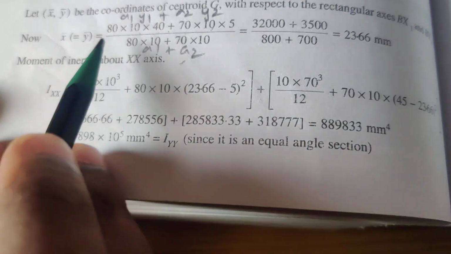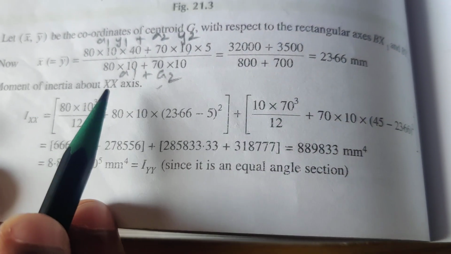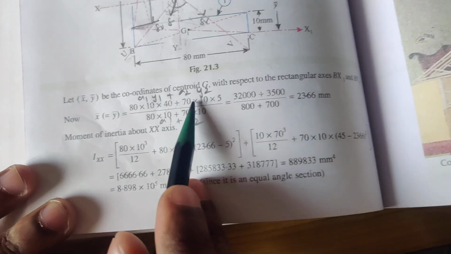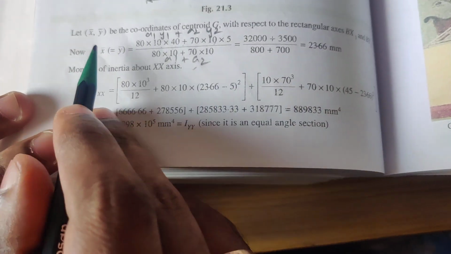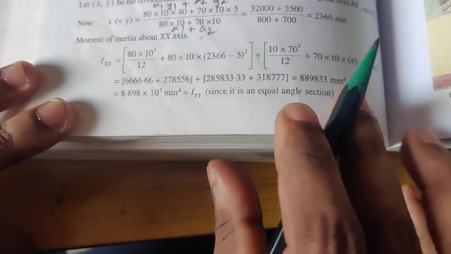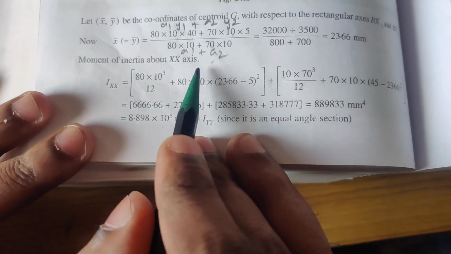For x bar, the formula is A1 into x1 plus A2 into x2 divided by A1 plus A2. For y bar, the formula is A1 into y1 plus A2 into y2 divided by A1 plus A2. After calculating x bar and y bar, next we are calculating the moment of inertia about the x-x axis.